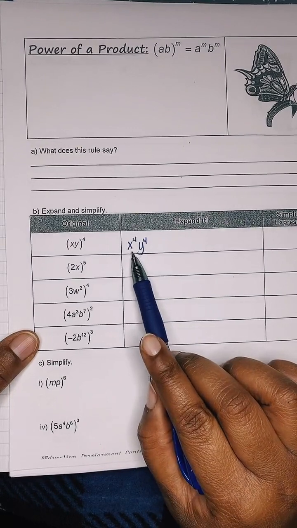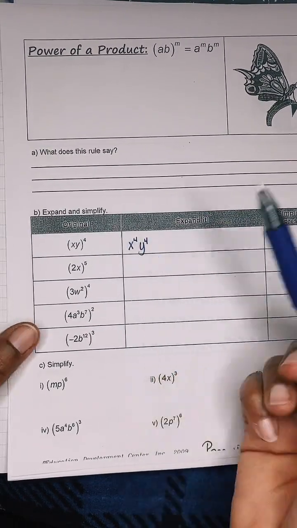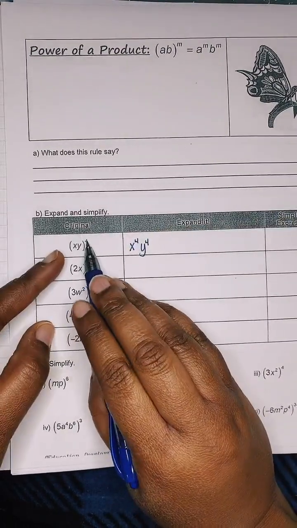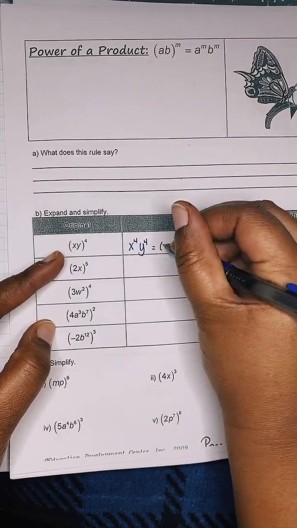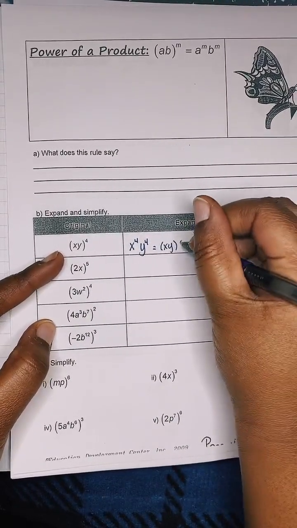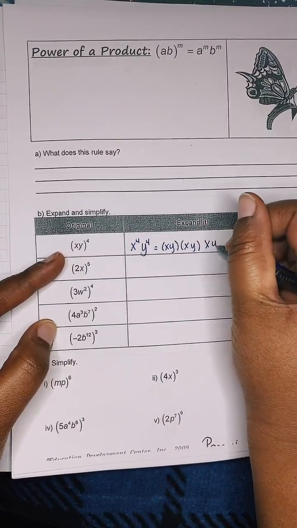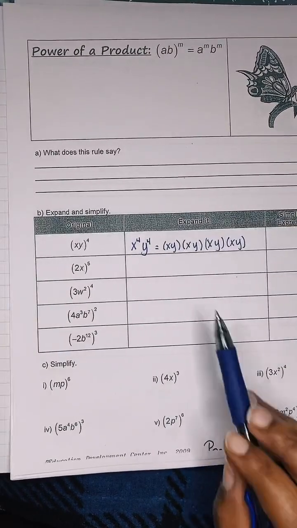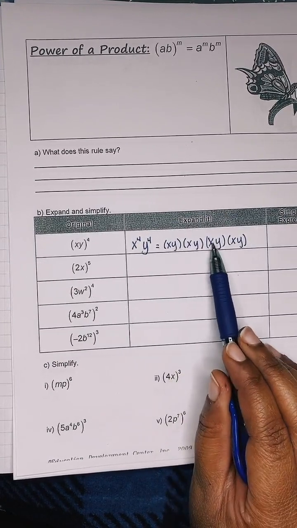Okay, so let me expand it, you guys. What this says is, let me show you the expanded form. You would have xy 4 times. So if we break this down, how many x's do we have?